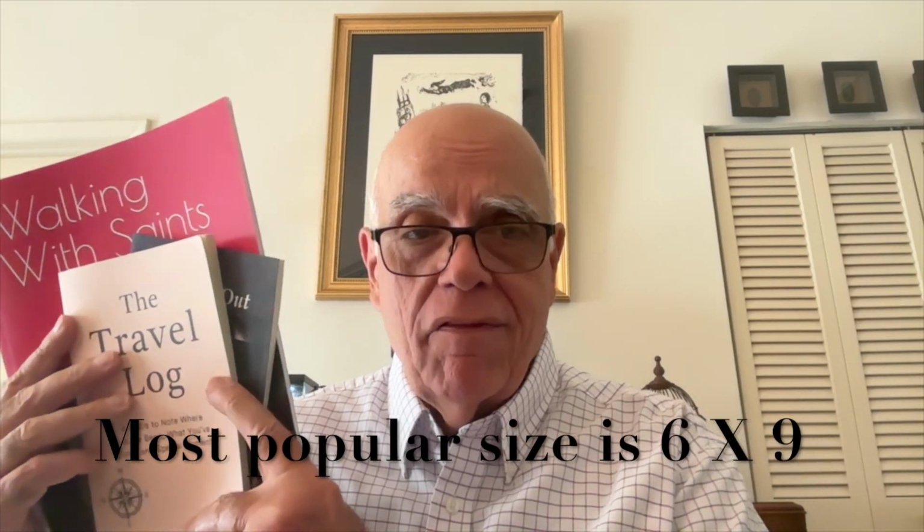So let's look at the different sizes. I have three books here to show you the different sizes. The large one is my book, Walking with Saints, which is 8.5 by 11. The travel book and the poem book that I have here are smaller, and they also do not have any photos. One has graphics and the other one just has text, and I'll show you that in a second.